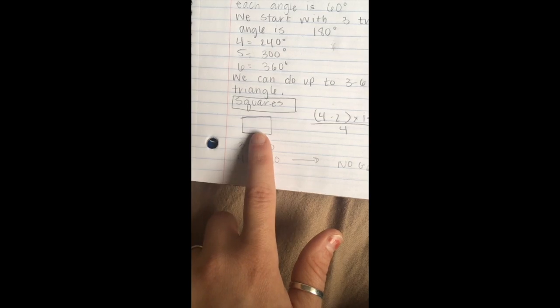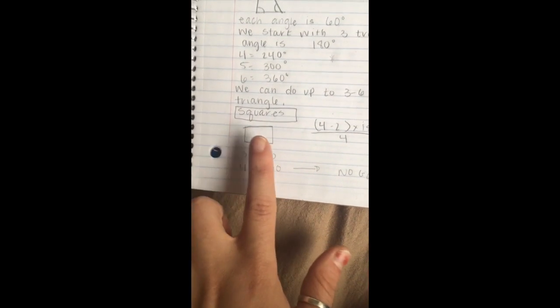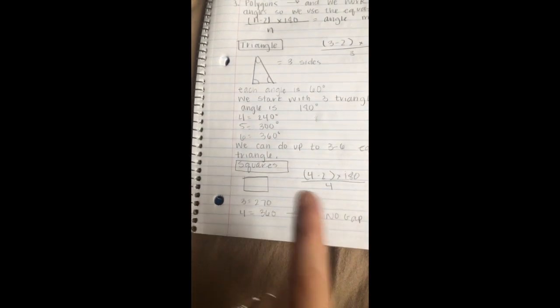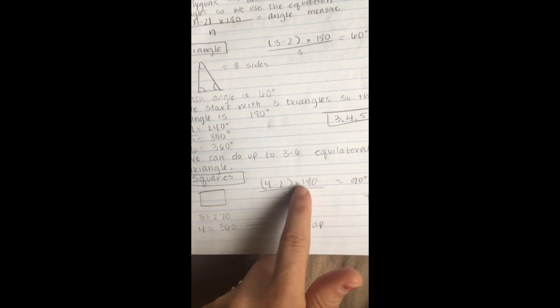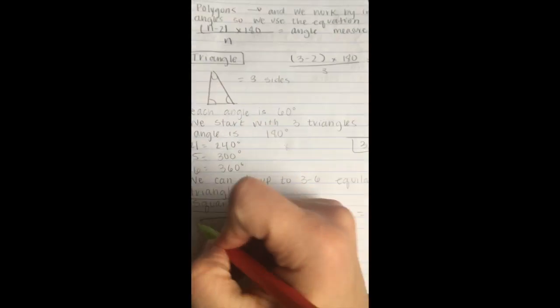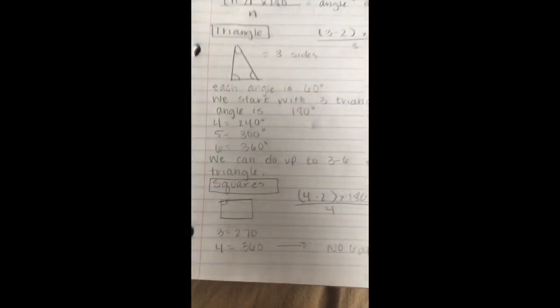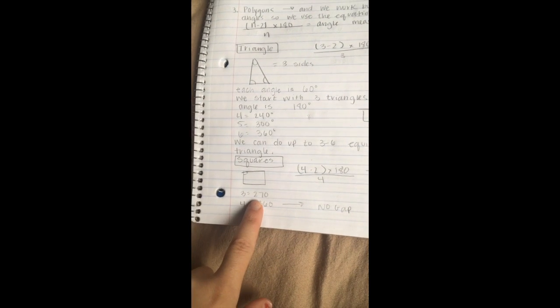Okay, now we're going to move on to squares. Squares have 4 sides. Remember, the number of sides minus 2 times 180 divided by the number of sides. That would be 4 minus 2 times 180 divided by 4, and that's 90 degrees. So each interior angle of the square is 90 degrees, okay? Again, we have to start with 3 in order to make the proper shape. 3 squares times 90 degrees is 270.